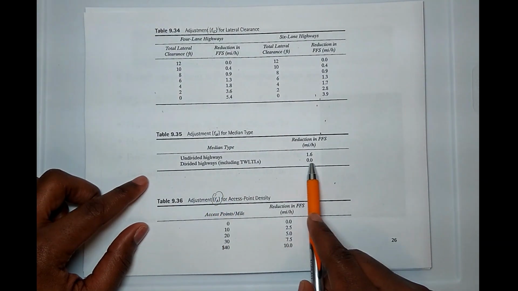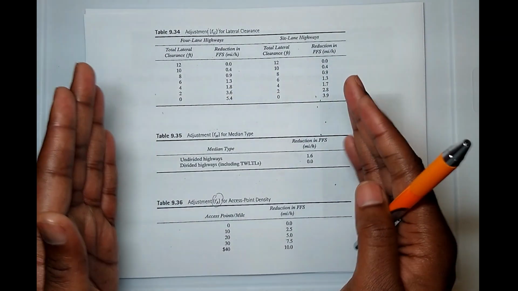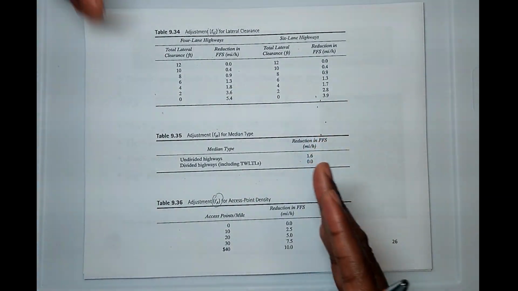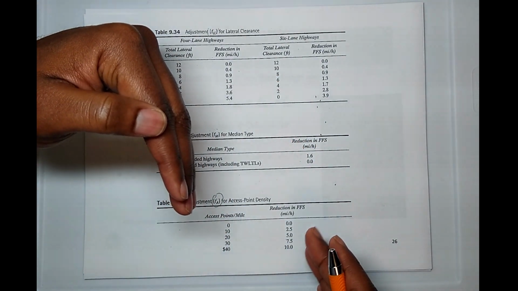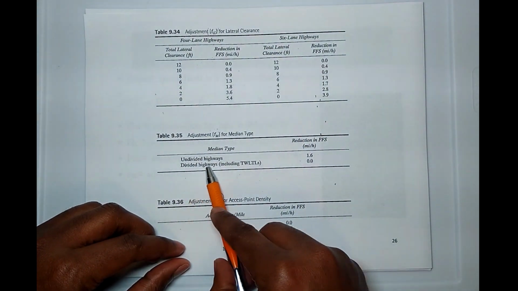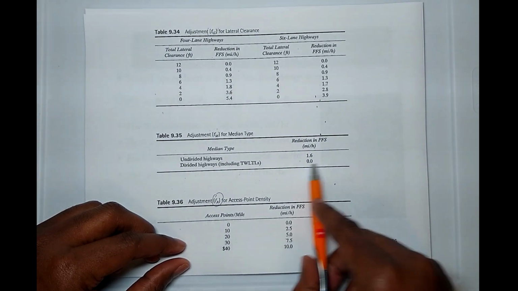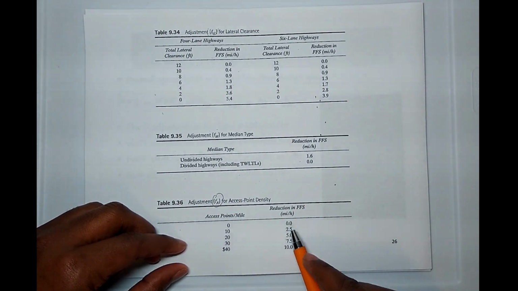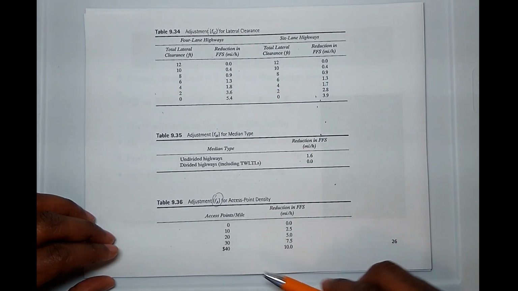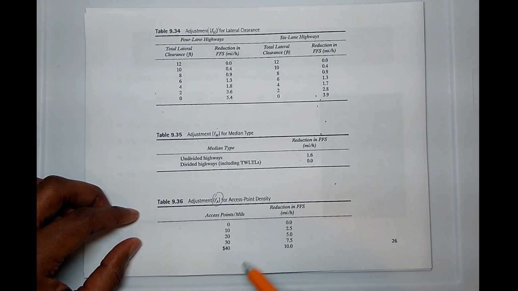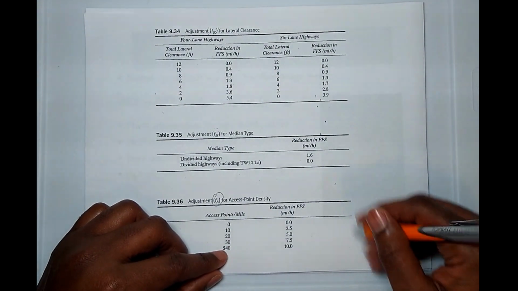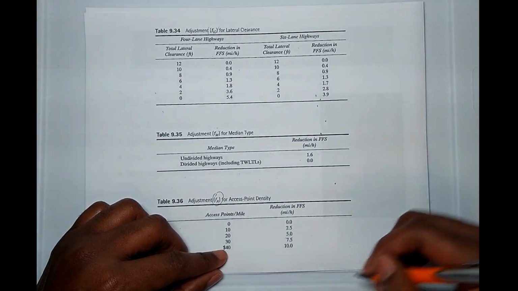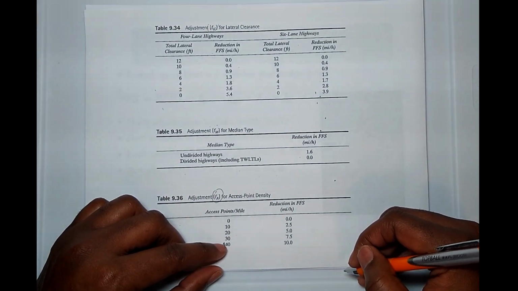Ideally, you will want your highways to be divided because you won't feel constricted by vehicles that are traveling very close in the opposite direction, and because you don't feel constricted, it would allow you to travel at a faster speed, which is why divided highways have a factor of 0 when applying that initial equation. And then finally, you've got the access points here. The more access points that you have, the more interruptions to flow one would experience.